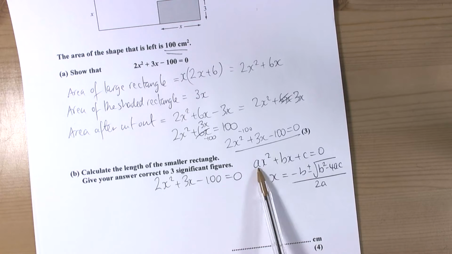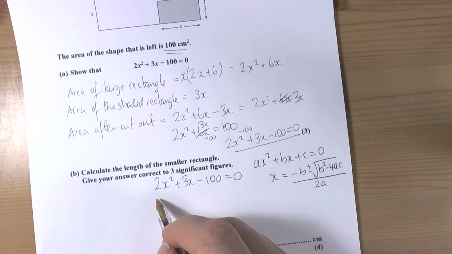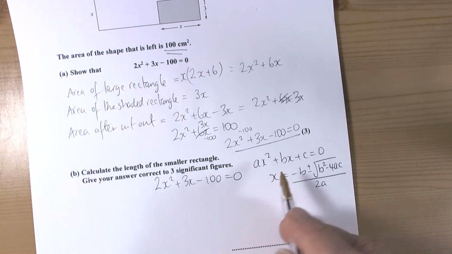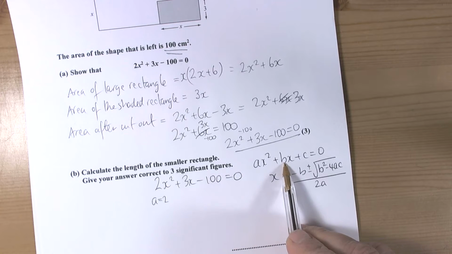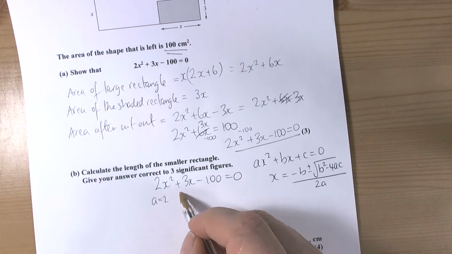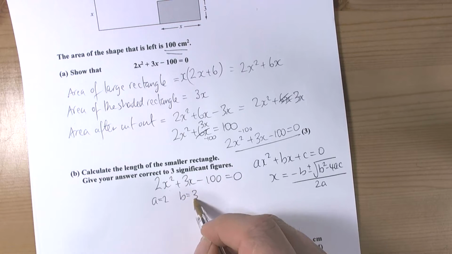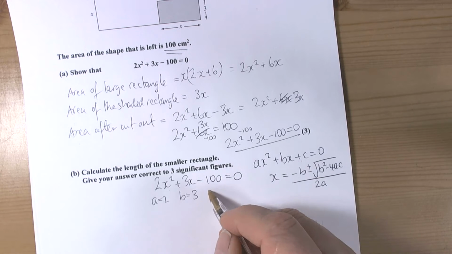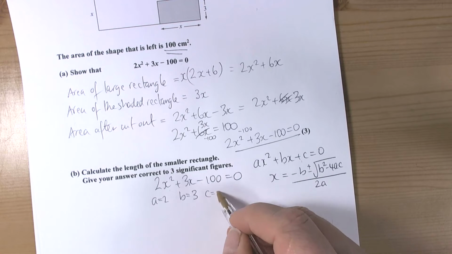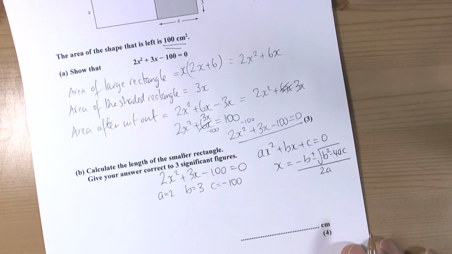But we now identify the values of the letters we're going to use. Well, the number and the coefficient in front of the x squared is the a value, so a is 2. The number coefficient in front of the x is the b value, and it's positive, so b will be positive 3. And the number at the end, the constant, is c, so we've got to be careful here, there's a minus in front of there, so it's going to be worth negative 100.